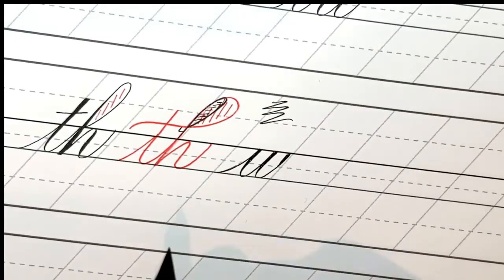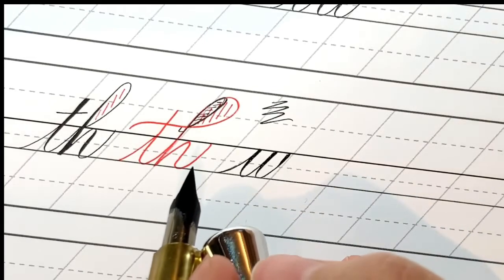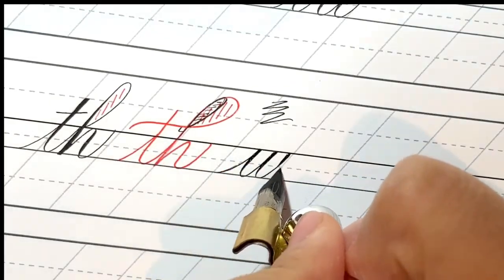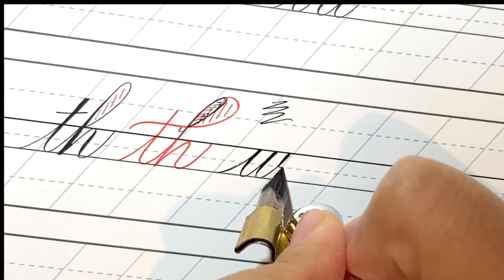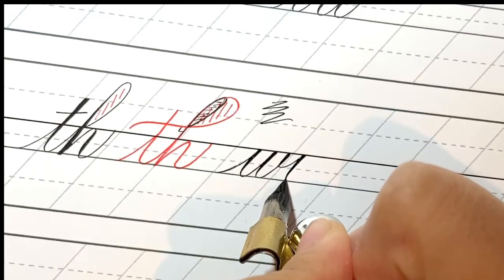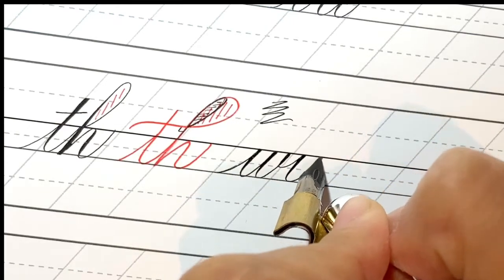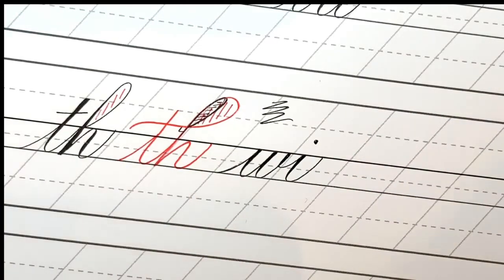Okay, from here, we are trying to go from W to an I. So we're going to go from middle of your X height, exit stroke up to your waistline, and then go right into the I. And you finish off with your dot.